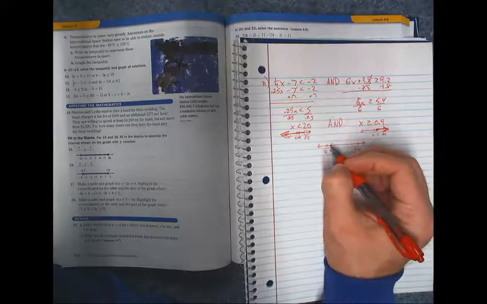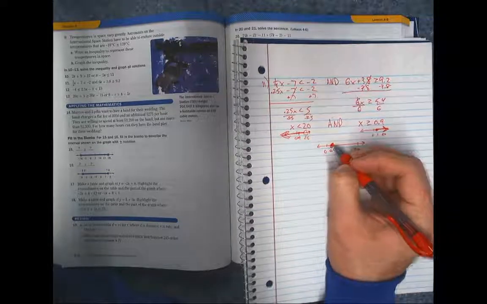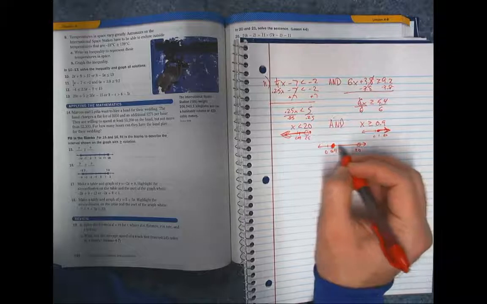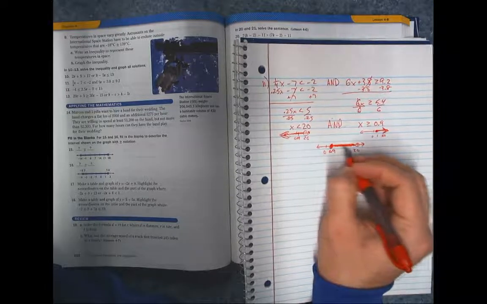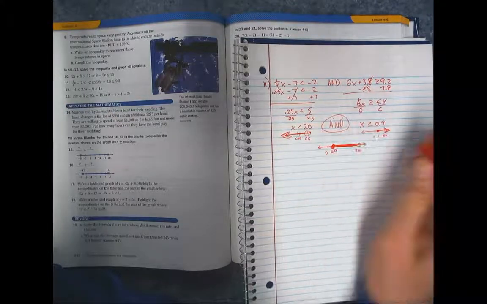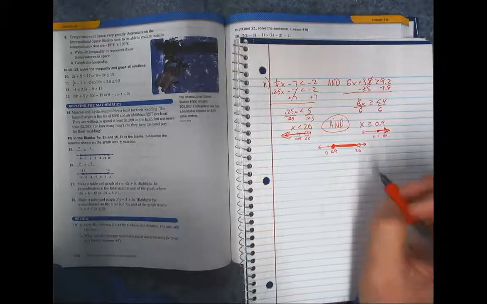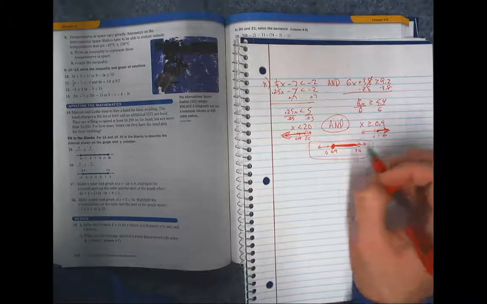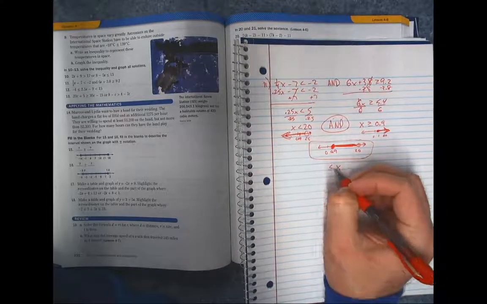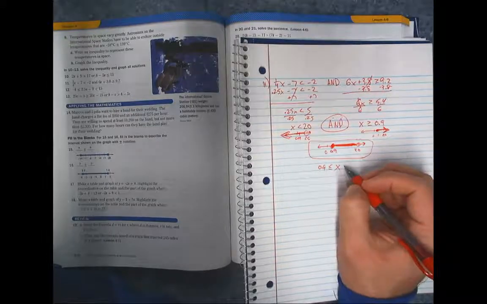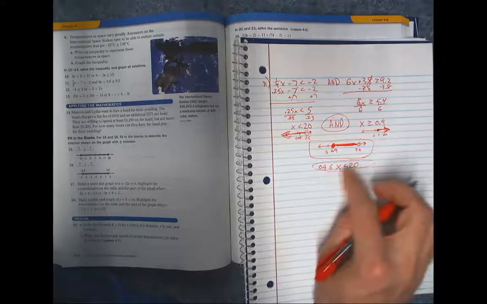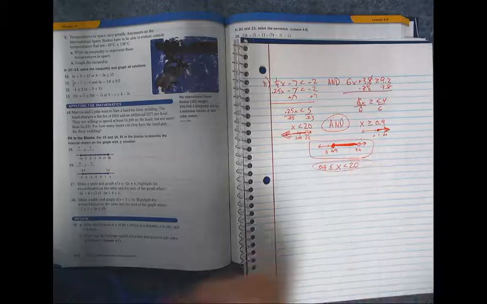Okay, so this one does have that equal sign. So everything greater than and less than this. And so that's going to be everything between these two. So since it's an AND, both have to be true at the same time. The only numbers that make both of these true at the same time are in here. All right, so how do I write this now? This is my graph. How do I write this as my final answer? This is an interval. X is greater than or equal to 0.9, and x is less than 20. Now you can write them separate, but this is one where you can write it all at once. Greater than this, less than that.